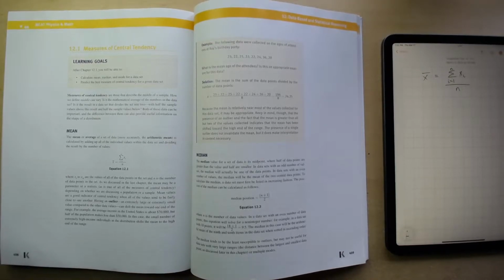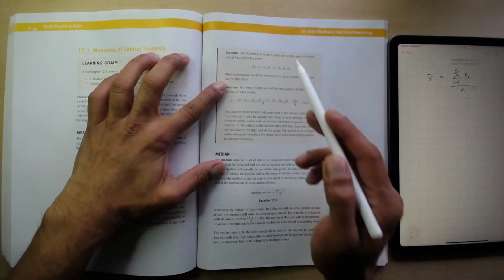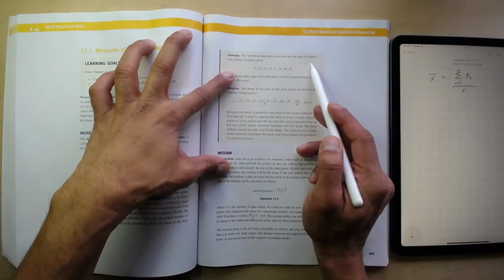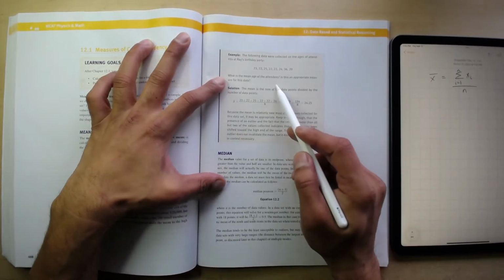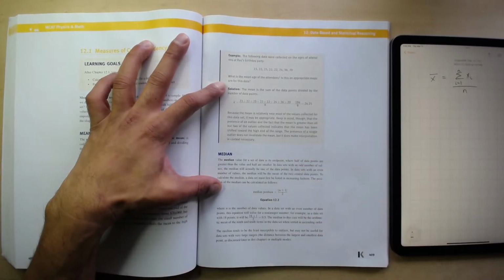The following data were collected on the ages of attendees at Ray's birthday party. What is the mean age of the attendees? Is this an appropriate measure for this data?